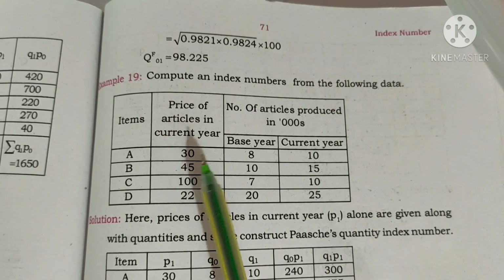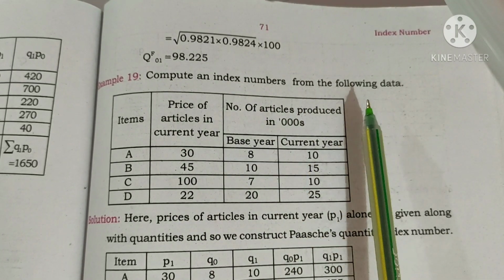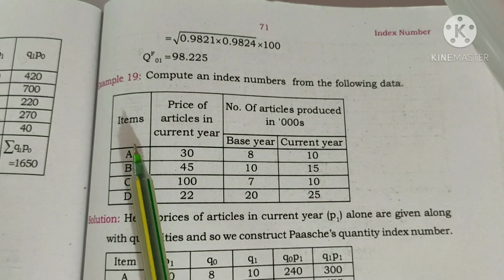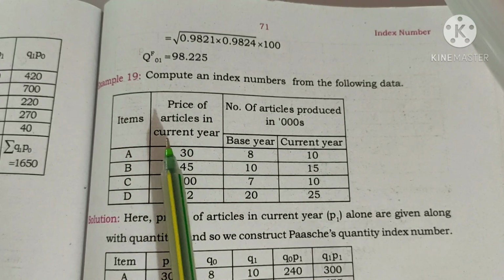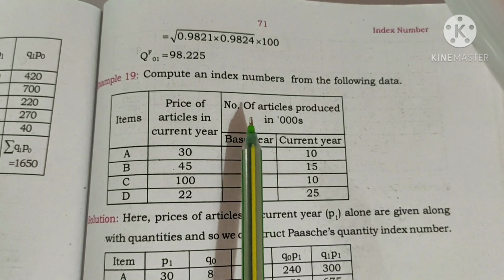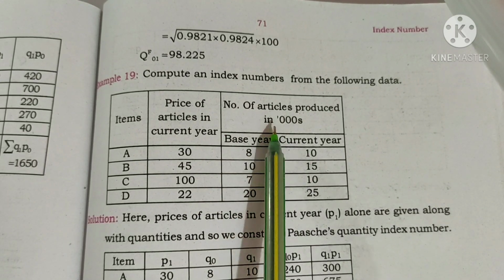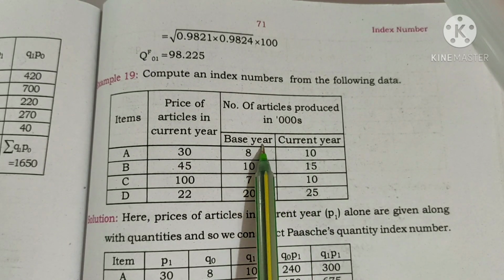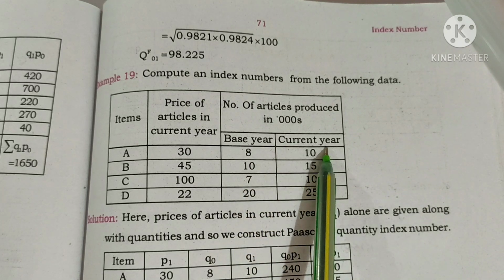Next example: compute an index number from the following data. Items are given: A, B, C, D. Price of the articles in the current year is given. Number of articles produced in thousands, for the base year and current year, is given.